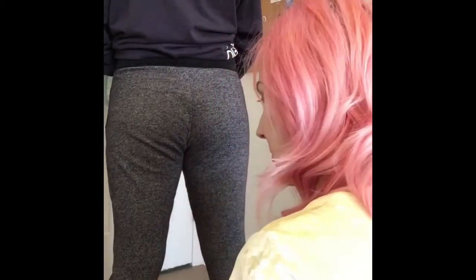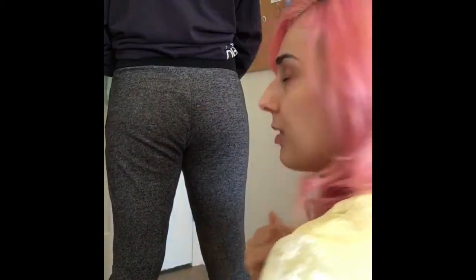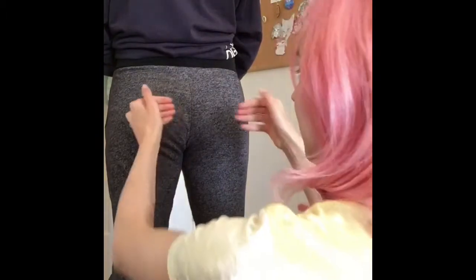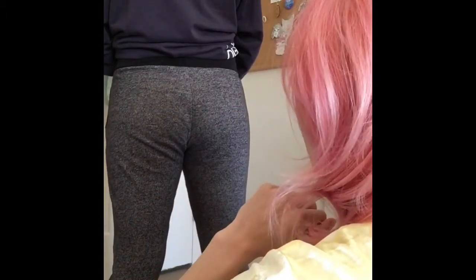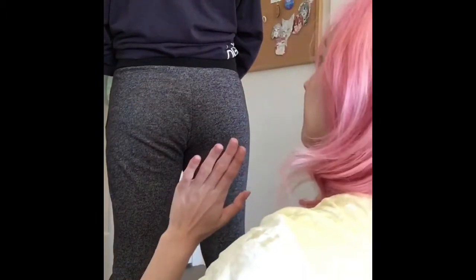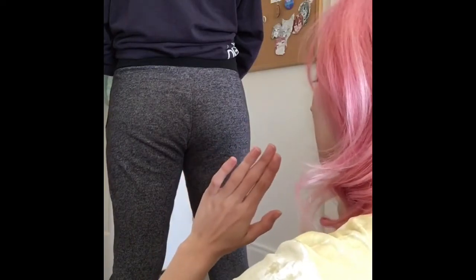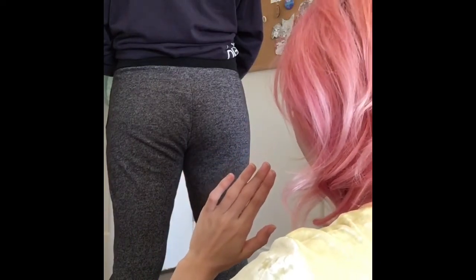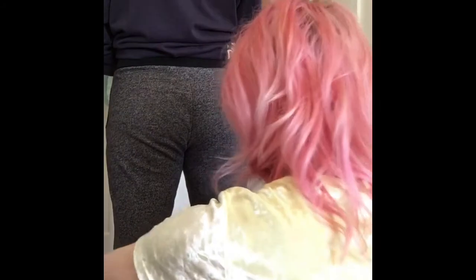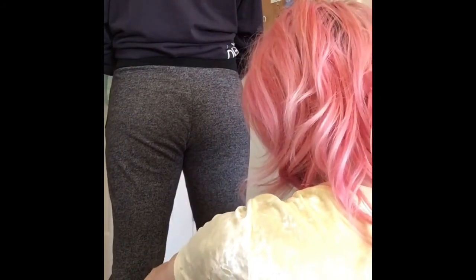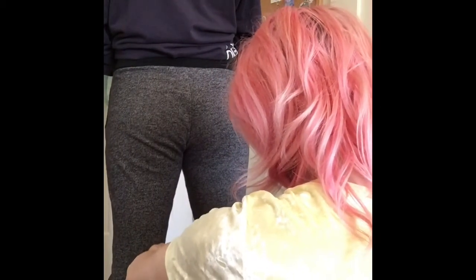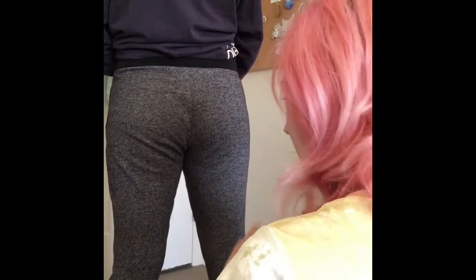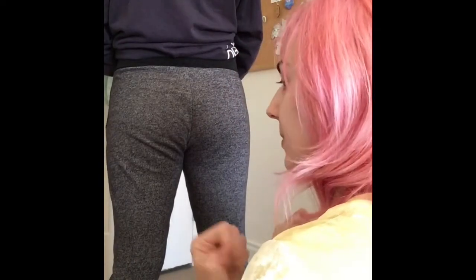It's responsible for hip extension. Semimembranosus, again, originates at the ischial tuberosity and inserts at the medial tibial condyle, which would be here. And that's hip extension as well.